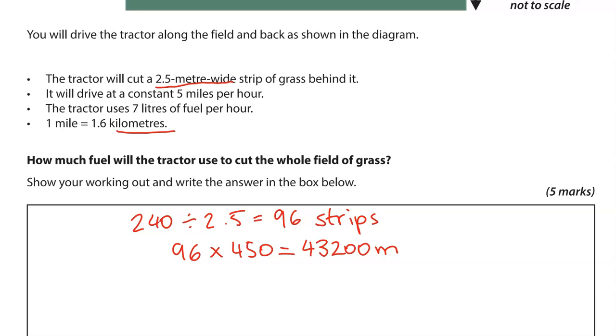So first of all, we need to convert this into kilometers. So in 1 kilometer there are 1,000 meters. Again, we use K in everyday life to mean 1,000, so km means 1,000 meters. So in 43,200 meters, there are 43.2 kilometers. So dividing 43,200 by 1,000.